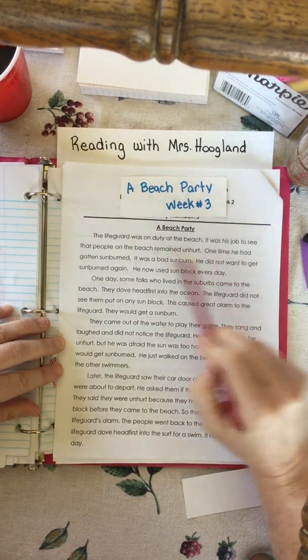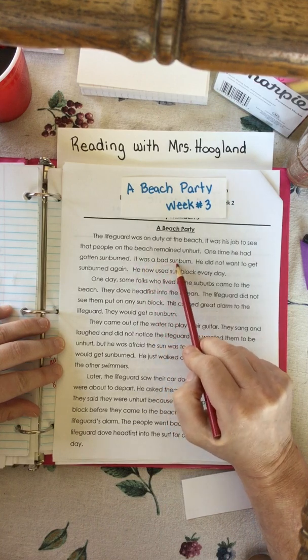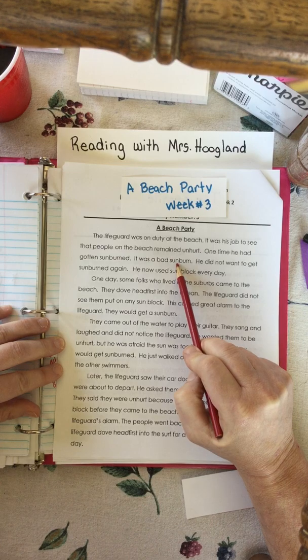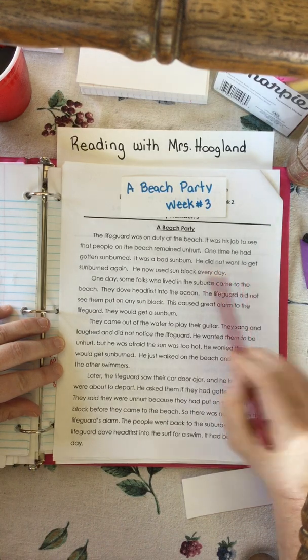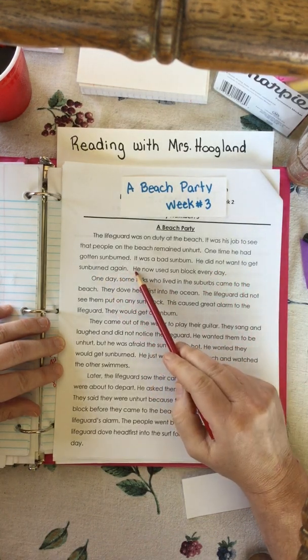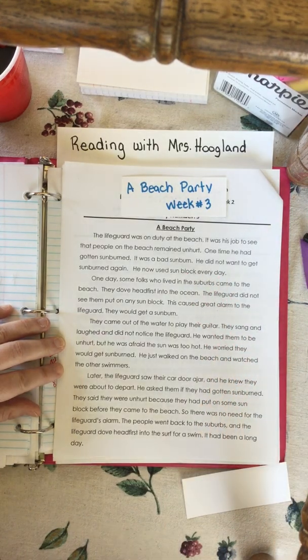One time he had gotten sunburned. It was a bad sunburn. Now, if I'm thinking about who got sunburned on this one, do you know? It was the lifeguard. He did not want to get sunburned again. He now used sunblock every day.